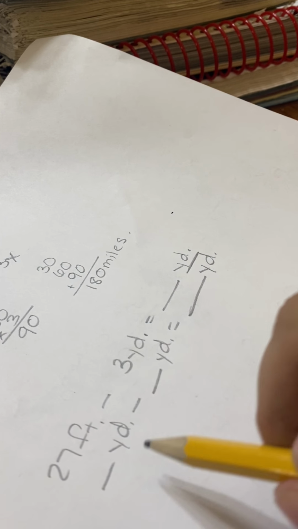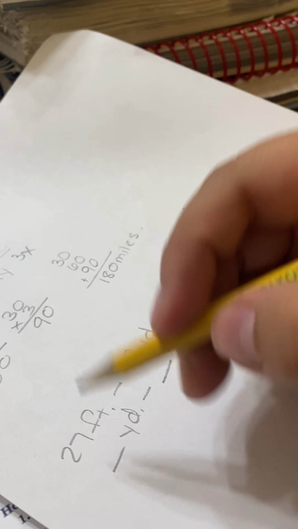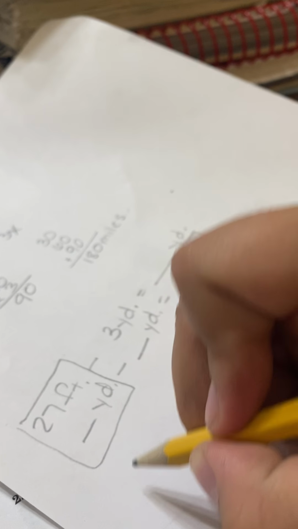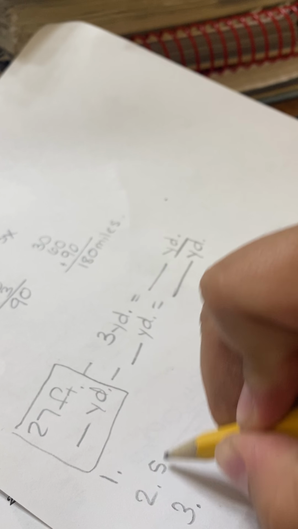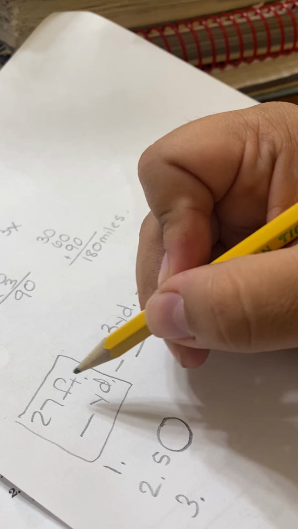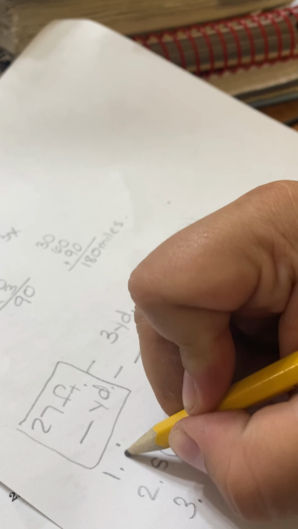So we box the one that's different. Foot and yard are different. Yard and yard are the same. So we're going to put a box. And under that box, we're going to do 3 steps. 1, 2, and 3. Second number is always our special number. Feet to yard. Feet is smaller than yard, so that means we're going smaller to larger. We're going to divide.